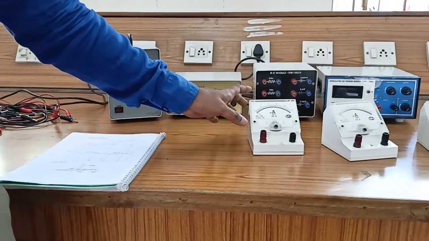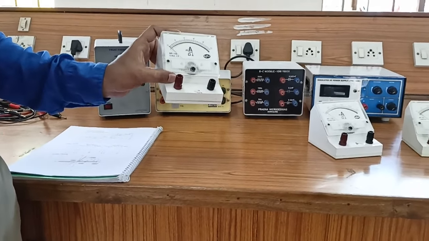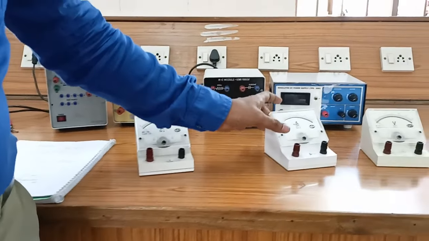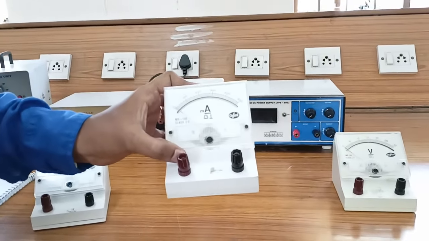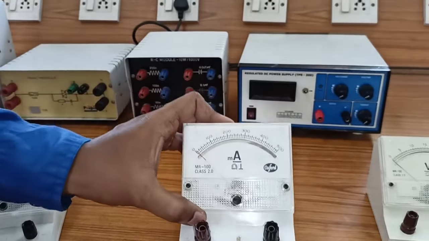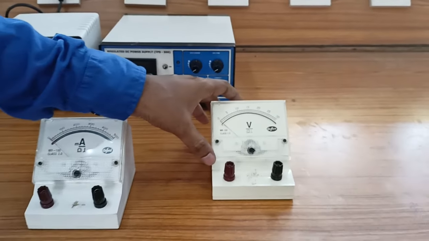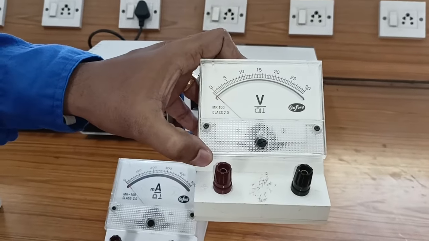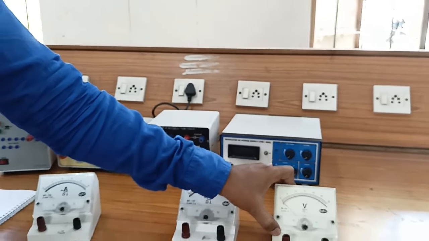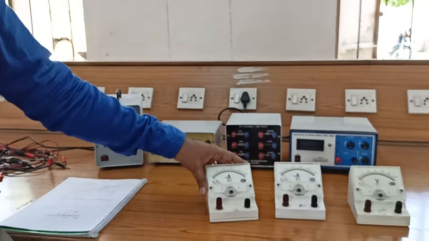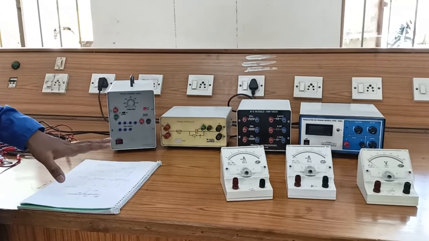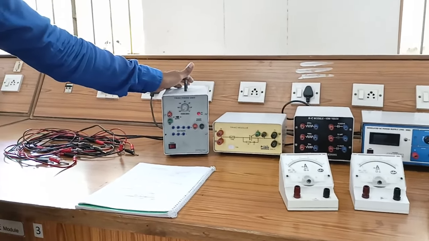Here I selected a 10 ampere meter to measure the gate current of the triac, and here I selected a 500 milliammeter to measure the anode current or the main terminal current, and this is the meter used to measure the voltage across the triac. So these 3 meters are needed, and these 3 are MC meters, which can be used to measure the DC parameters.